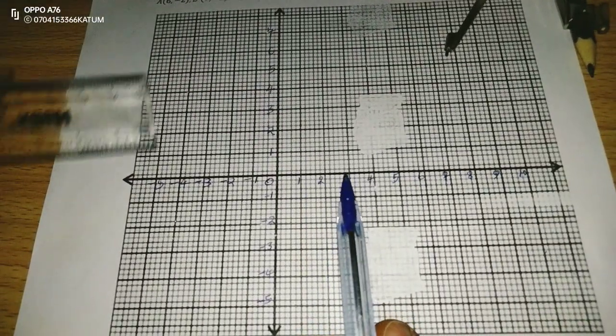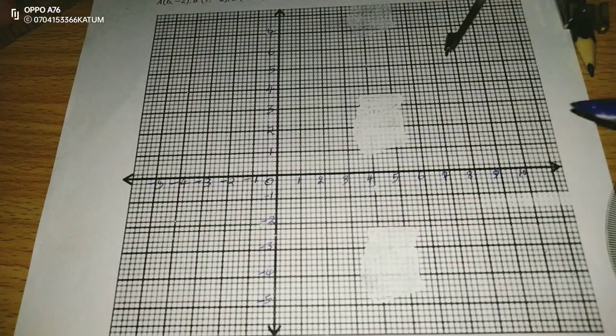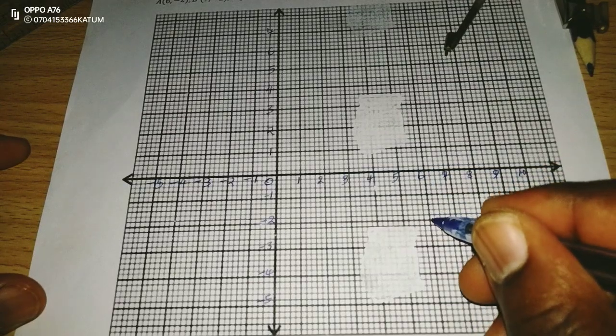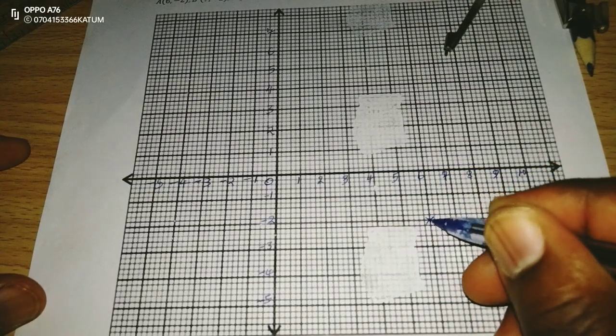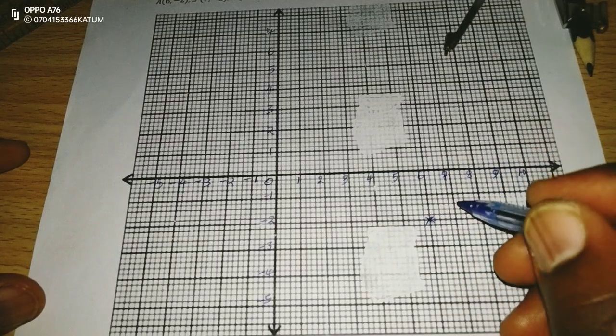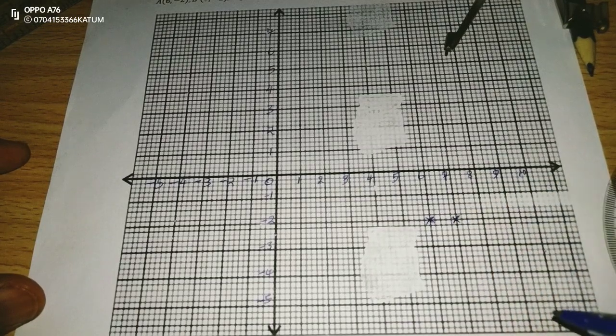So I already have the Cartesian plane, so I'm going to directly plot the coordinates. We can see A is (6, -2), so A is here. Then B is (7, -2).